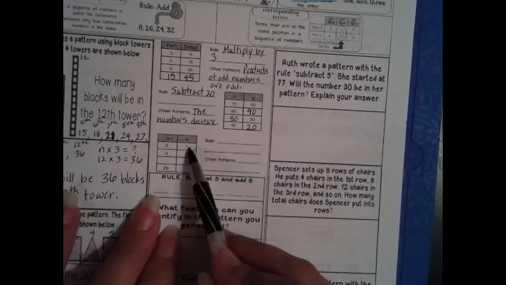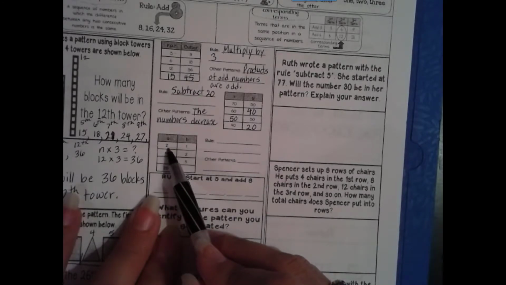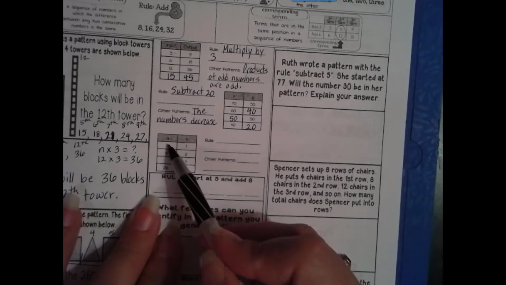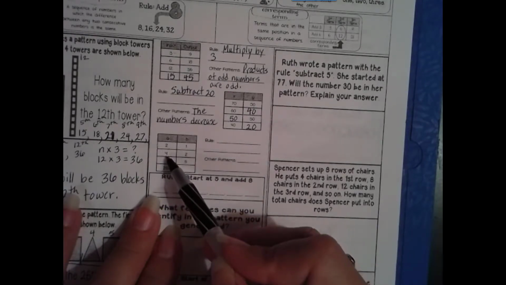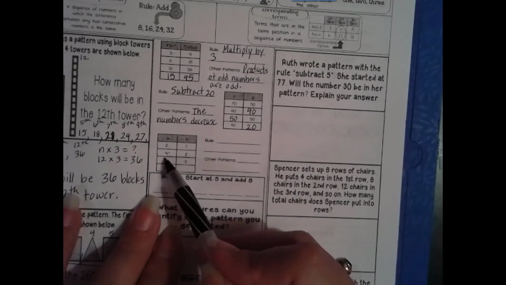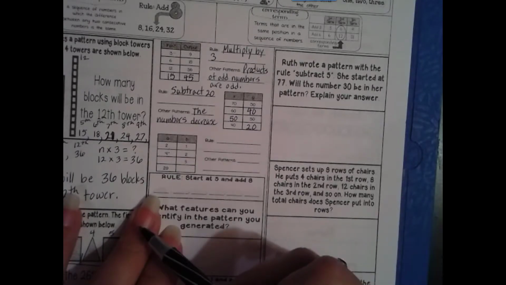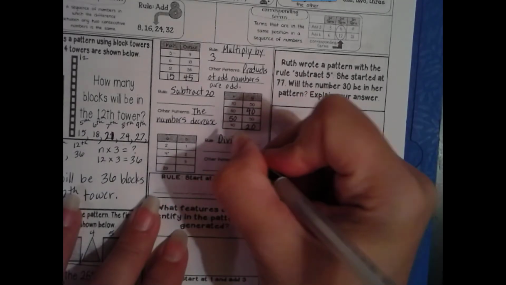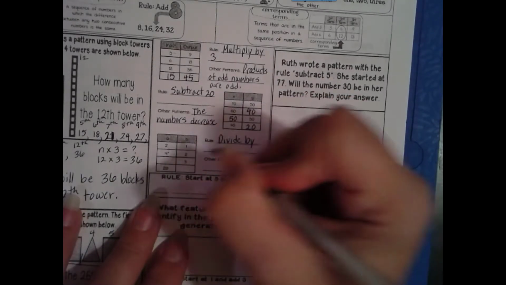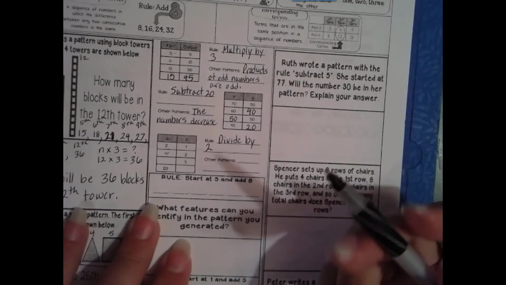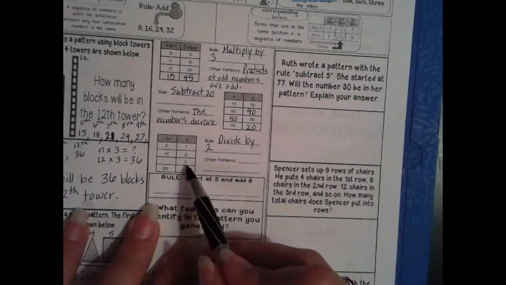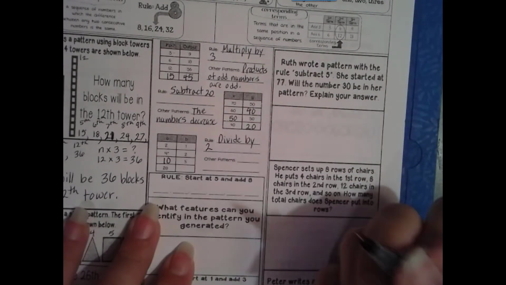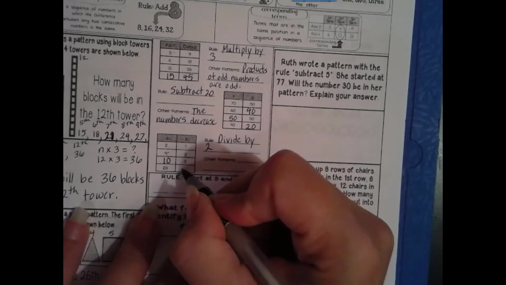Here, 2 to get 1, I can either subtract 2 or divide by 2. I'm sorry, subtract 1 or divide by 2. Let's see, if I subtract 1, I'd get 3, but if I divide by 2, I get 2. So it looks like the rule is divide by 2. So what would I divide by 2 to get 5? Well, 10 divided by 2 is 5. 20 divided by 2 is 10.